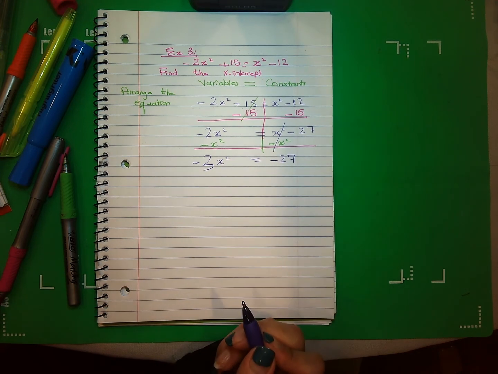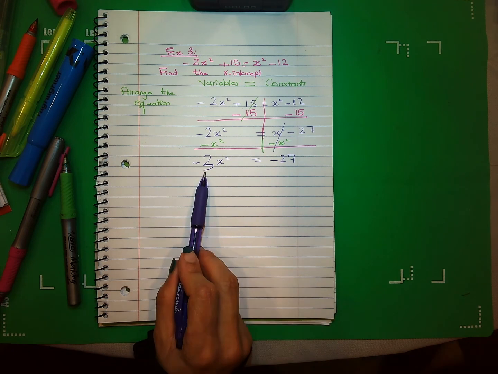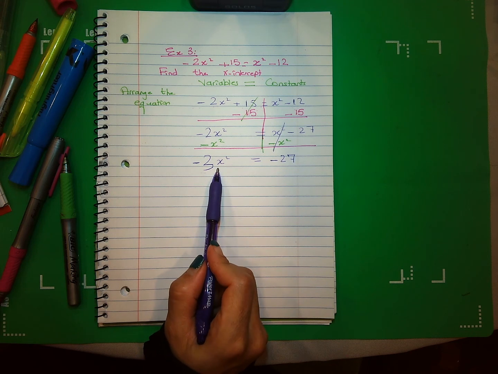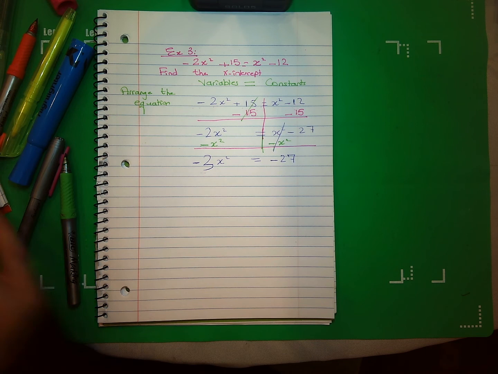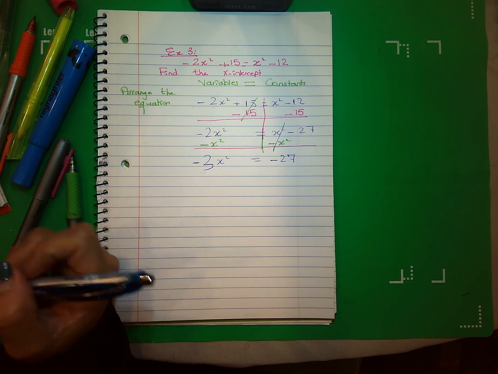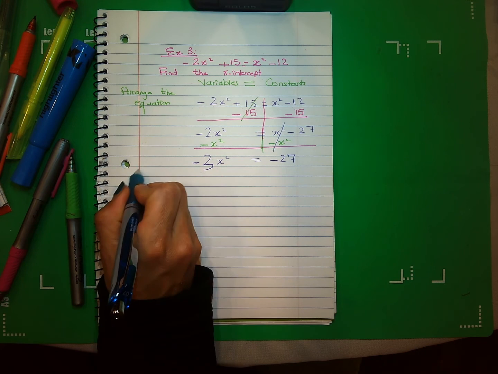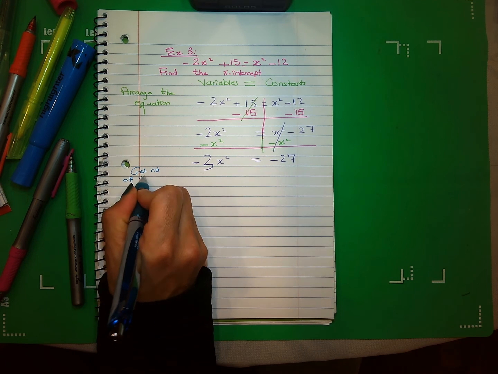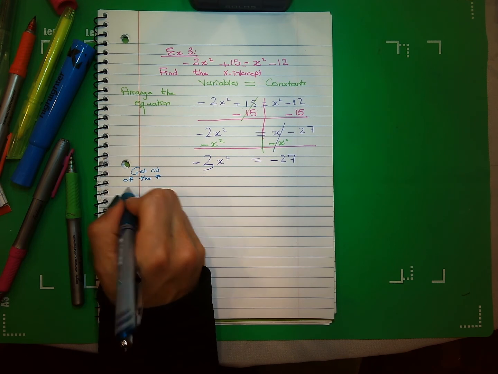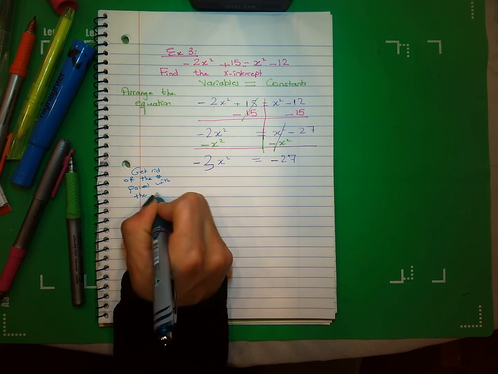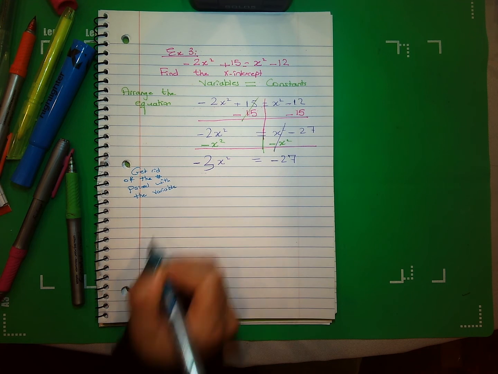So again, I noticed that I have a constant that is paired with that x squared. Because I'm looking for x squared, I'm not looking for 3x squared. So what do I need to do? I need to get rid of what is paired. So we're going to get rid of the number paired with the variable. And we do that by doing the exact opposite.